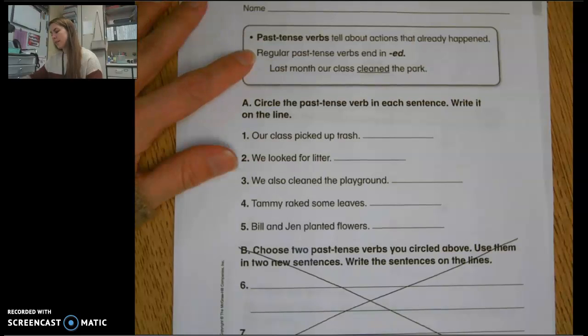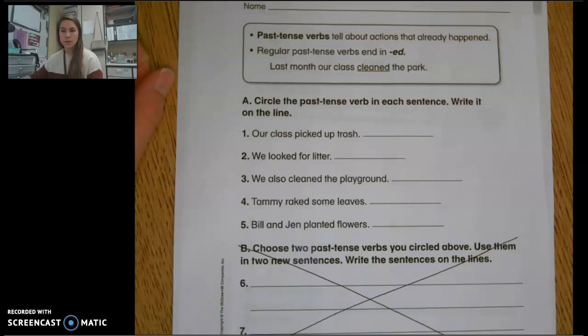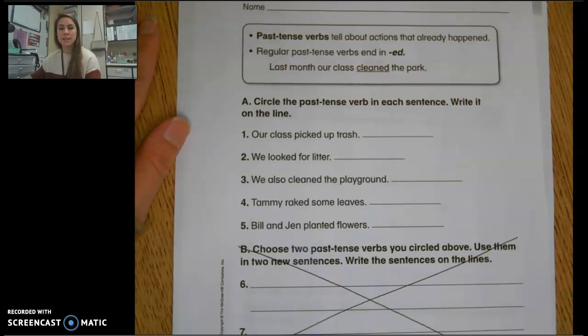So regular past tense verbs end in ed. And as we know, there are a lot of past tense verbs where you have to change the spelling to show past tense. But with the verbs today, we are going to only look at verbs where you add an ed to the end to change them to past tense.